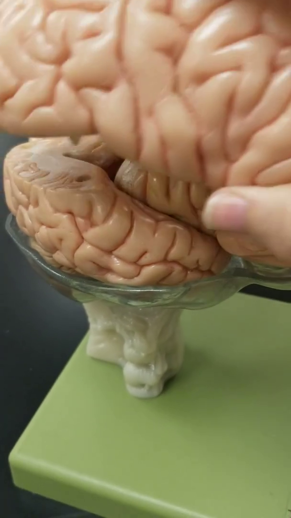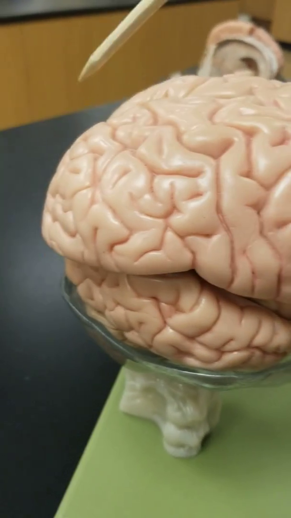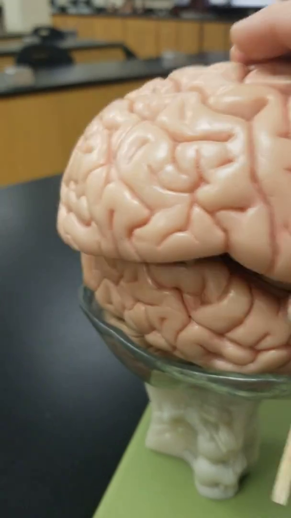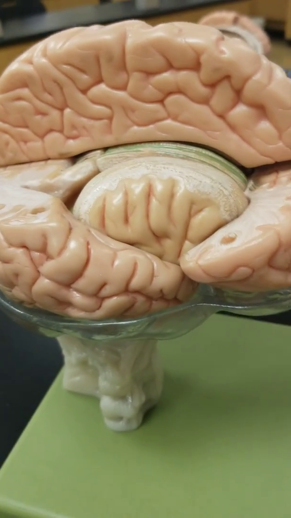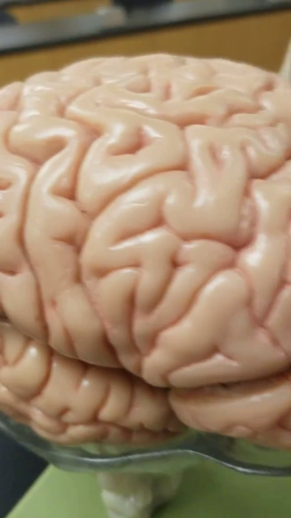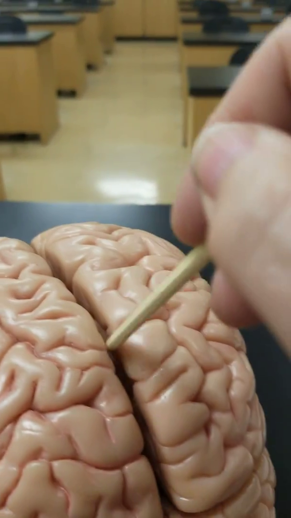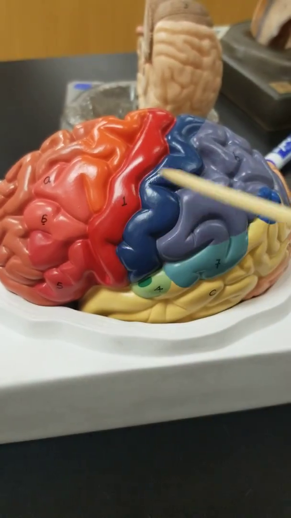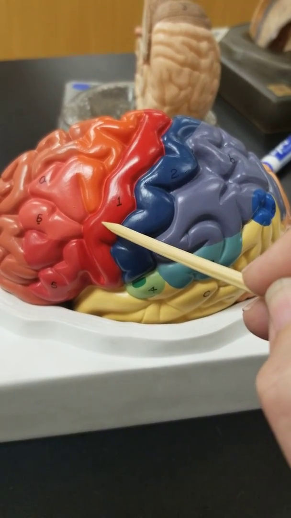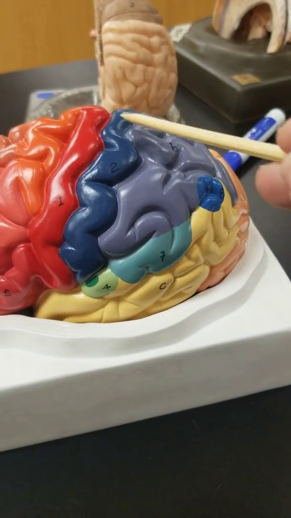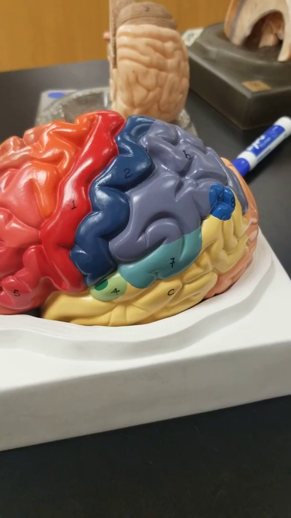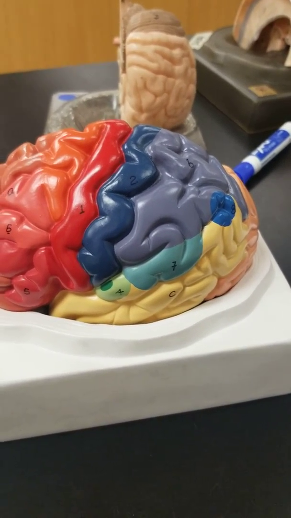So again, let's go over those. Frontal lobe, parietal lobe, occipital lobe, temporal lobe, and insular lobe. All right, some other landmarks we need to know are longitudinal fissure and our central sulcus. Going back to the color-coded one, the central sulcus gives us on the frontal lobe our precentral gyrus for motor function. And back here, we have our postcentral gyrus, part of the parietal lobe, and it's for sensory function.